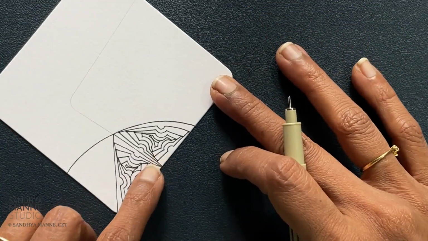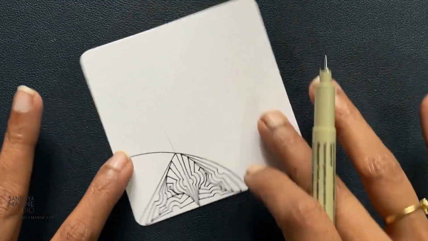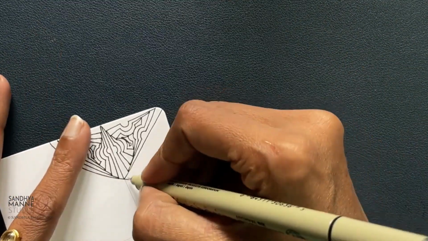Okay, I like the way this looks. Now I'm going to repeat the same thing on the other side. Okay, so let's get started here.